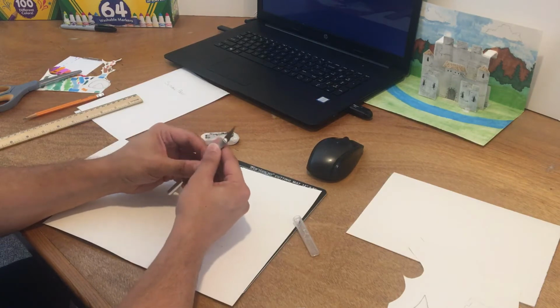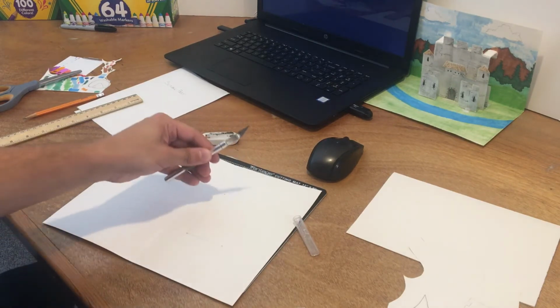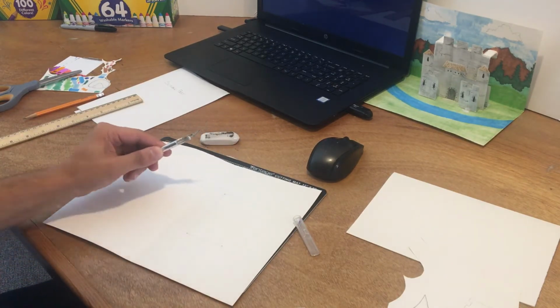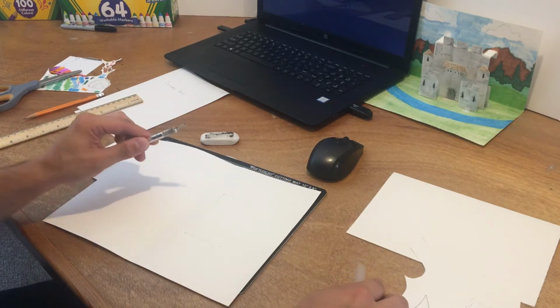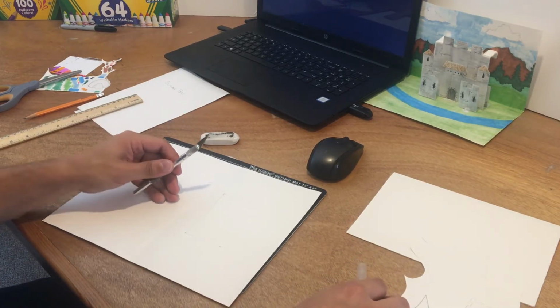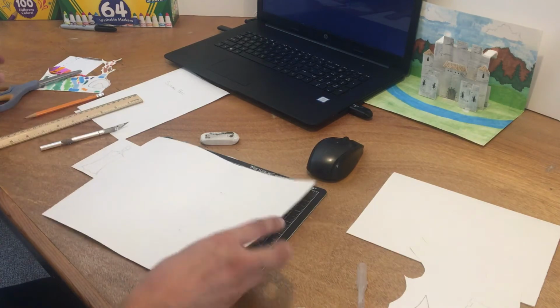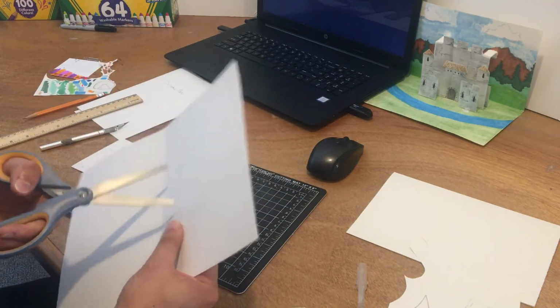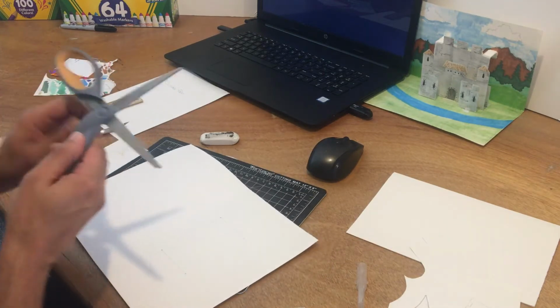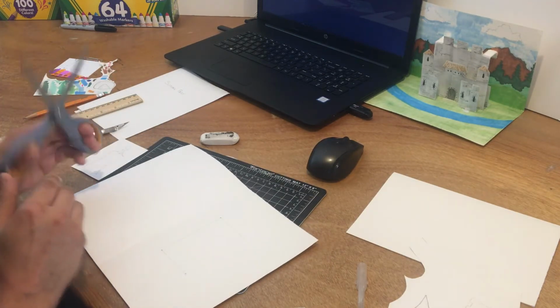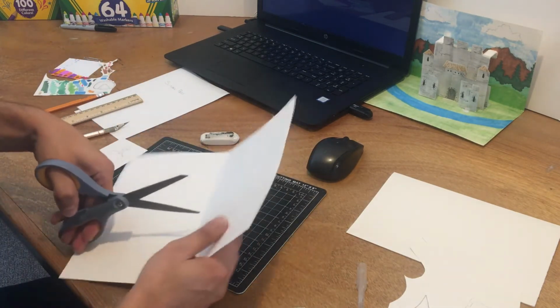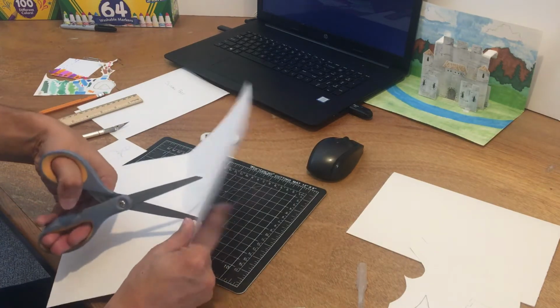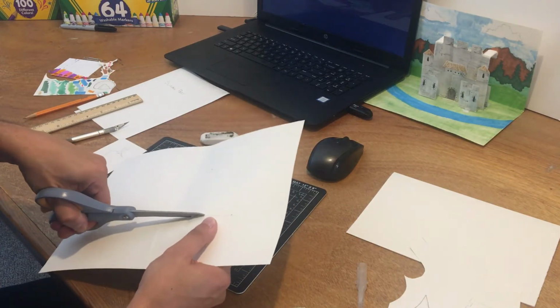Now, this is not a toy, and this should not be used by children that are way too young. If you have a parent or an adult that would be willing to do this for you, do it. If you don't, and you need to use scissors, you could do that as well. If you're going to do it with scissors, sometimes I might have to poke a little bit of a hole here, and then I can start to cut.